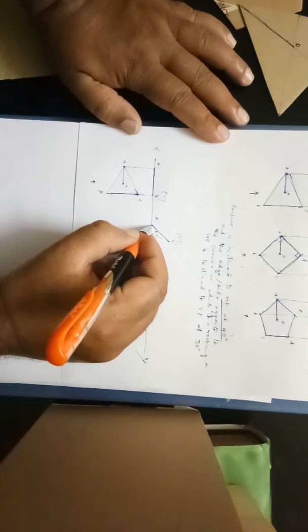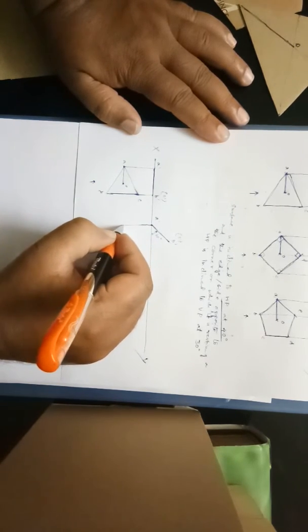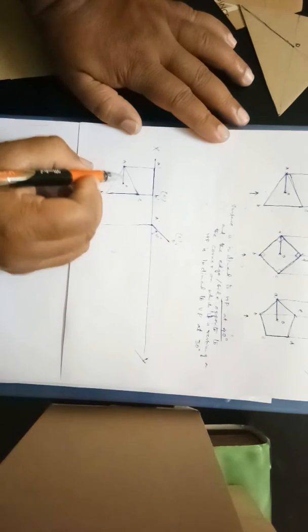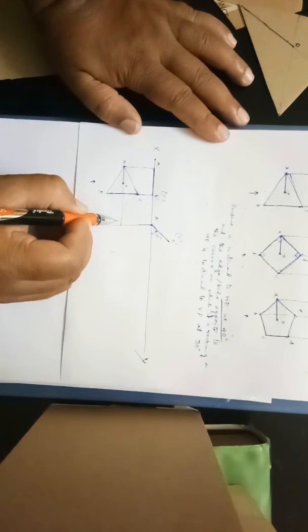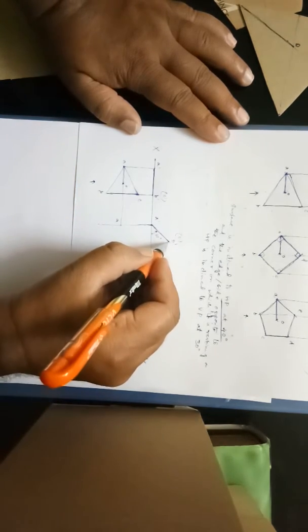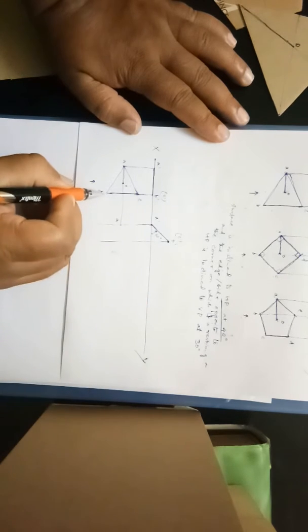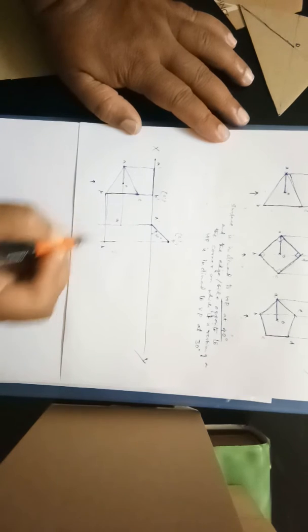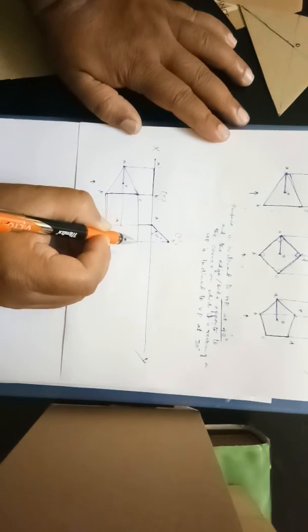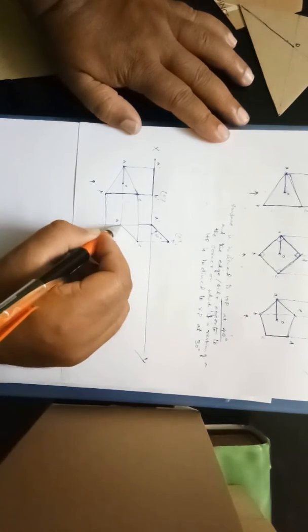Now project the top view. To project the top view, just draw the perpendicular projectors from A, from the previous top view. Draw a horizontal projector. This will be new A. Then from B and C, draw the vertical projector. From the previous B, draw a horizontal projector. This will be new B, and from C, this will be new C. And join A, B and C.